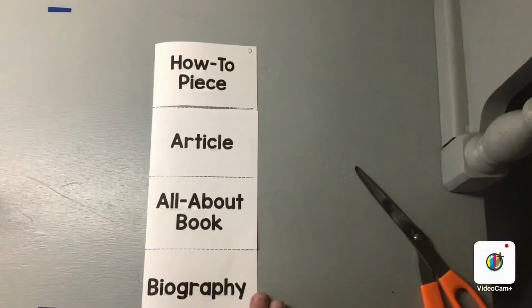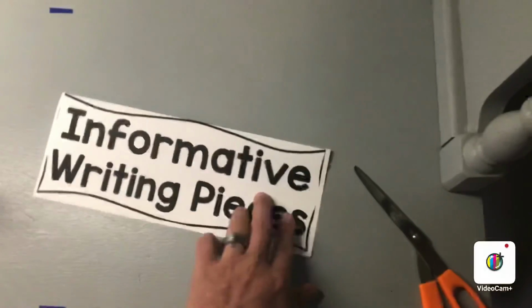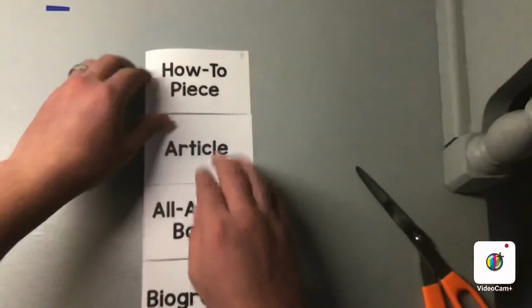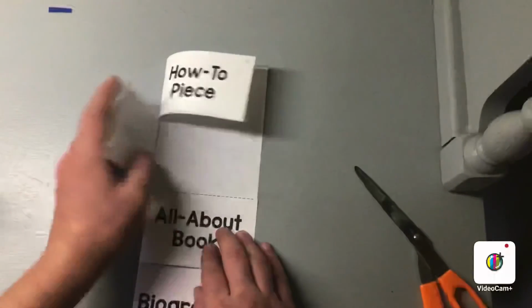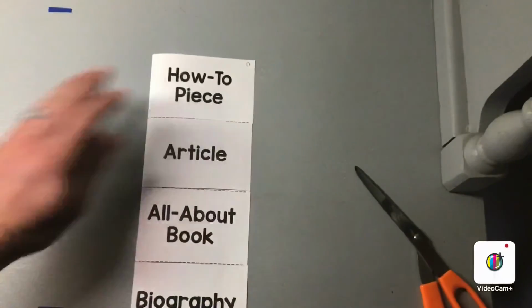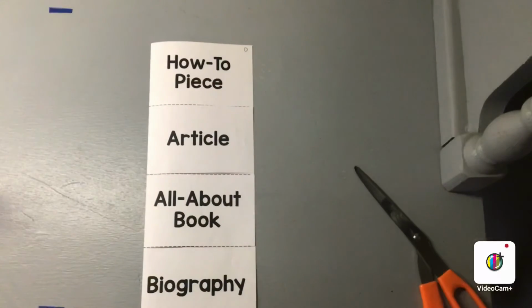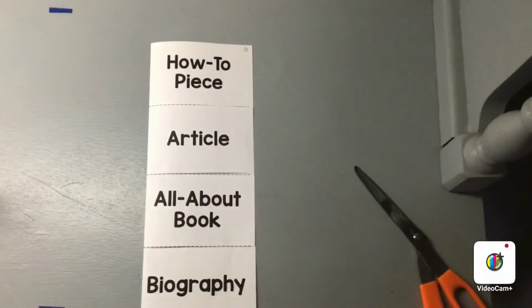Now, I have a piece of paper. On one side, it says informative writing pieces. On the other side, these are the different types. So I can open this up, write something down, open this up, write something down. I've got those little windows there. So let's think about what type of stories we may have for each of these sections.